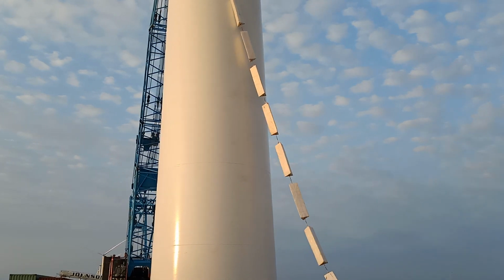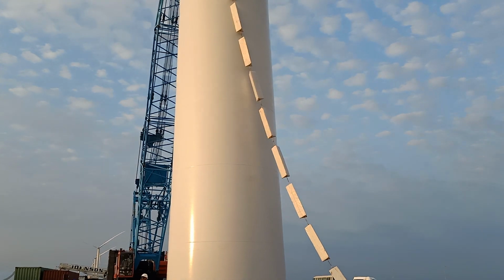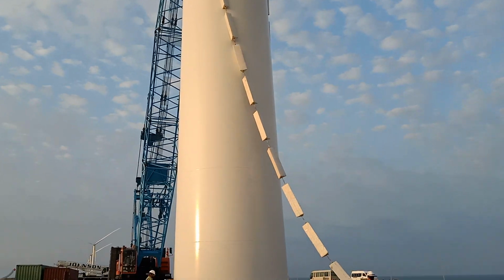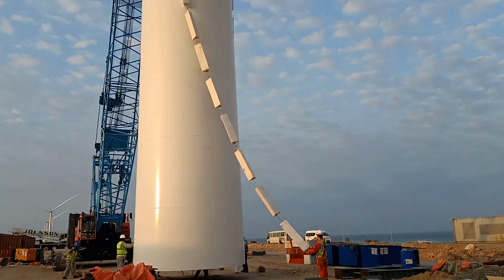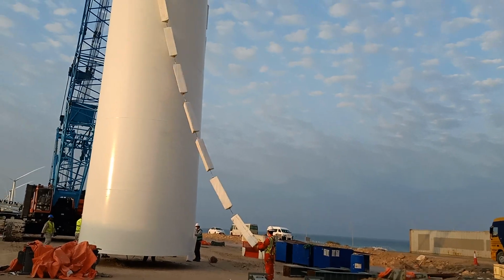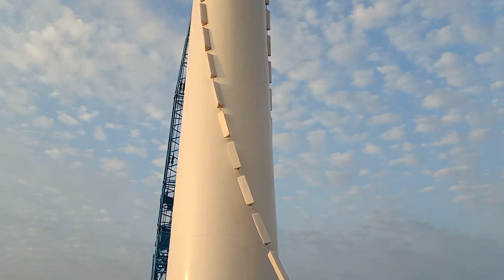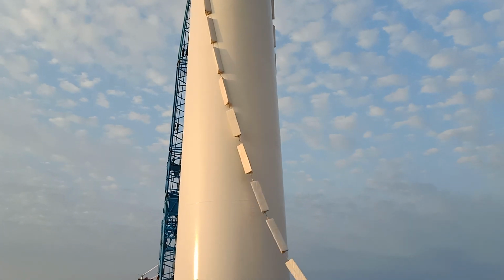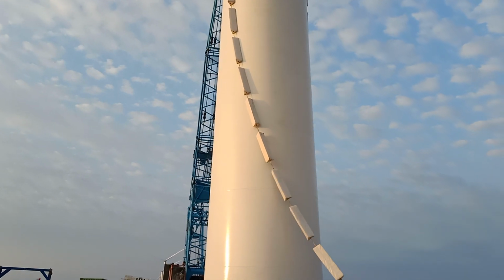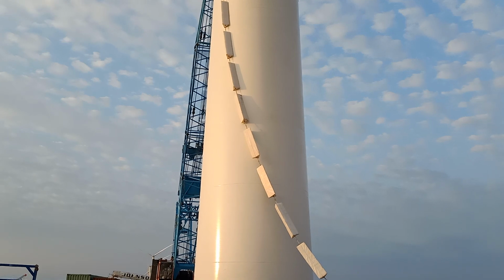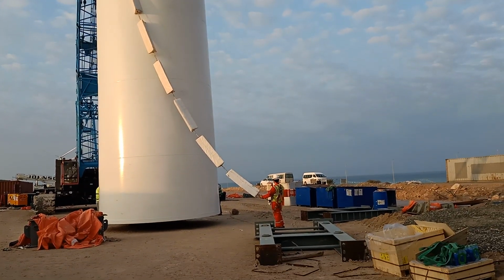If air is coming, it will not move. So this is the main purpose of the helical strake. That's why we use it in the wind tower. It's only used at the top of the wind turbine tower, during the installation.